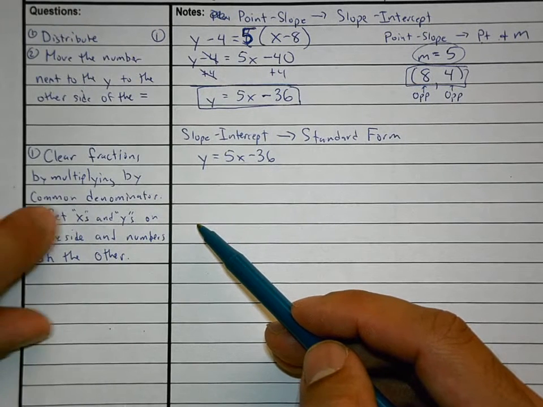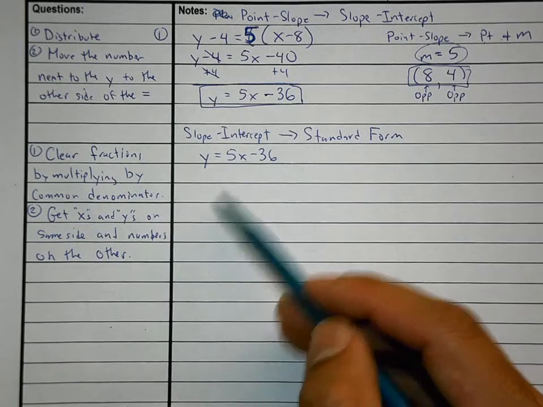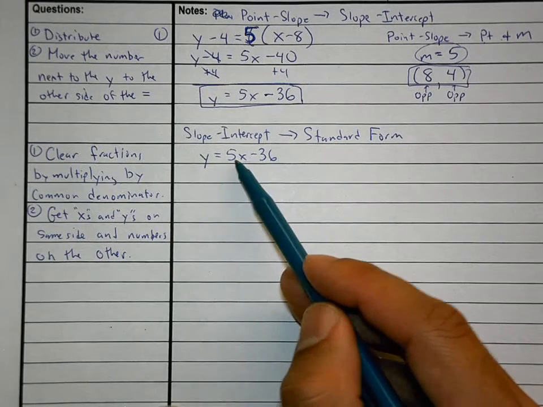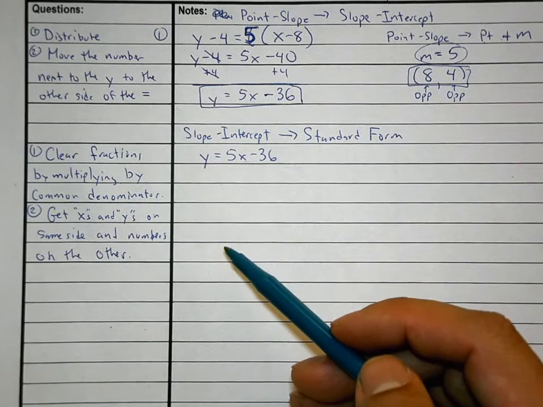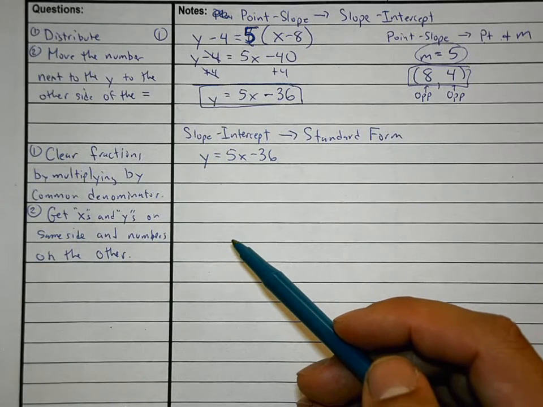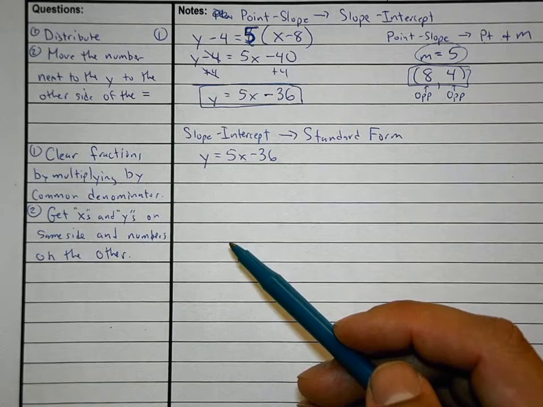Step 2, get x's and y's on the same side of the equal sign. Let me see. Here my x's are on this side and my y's on that side. Let's get them on the same side. What should I do? Ralphie.